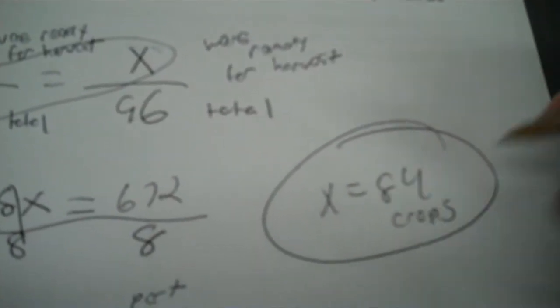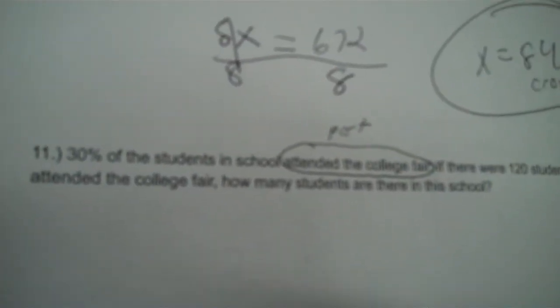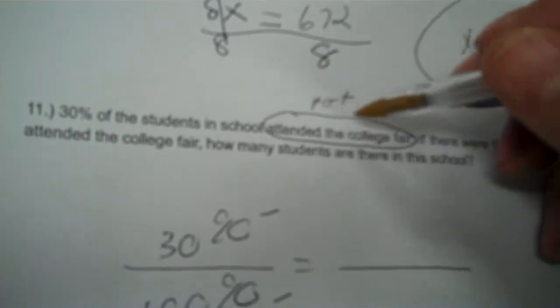96 crops, so you put the same label on that, 84 crops. Number 11, 30% of the students in school attended the college fair. If there were 120 students who attended the college fair, how many students are there in this school? Now, a percent can be written as a fraction. You just put 100% below it. Now, label the top. I told you I circled what you need to label the top.